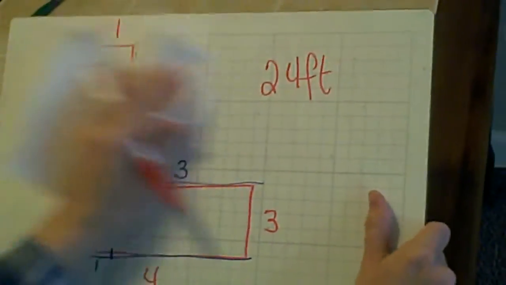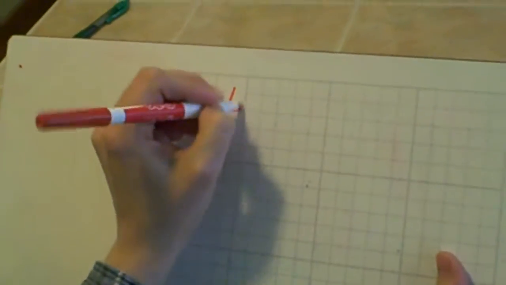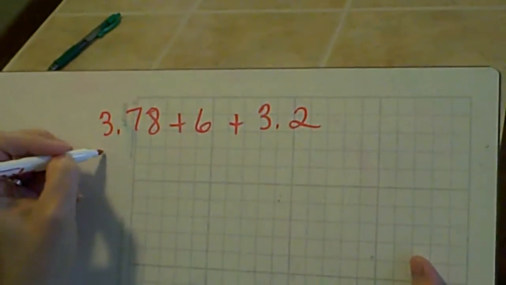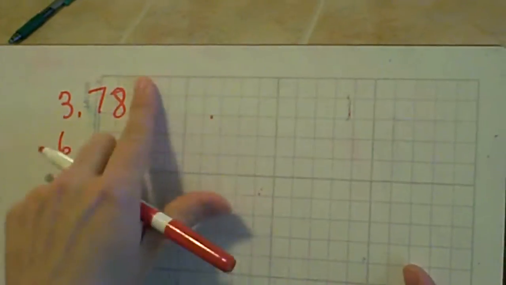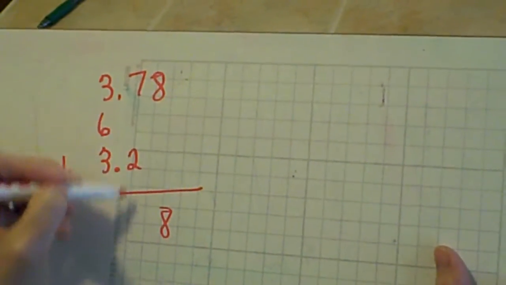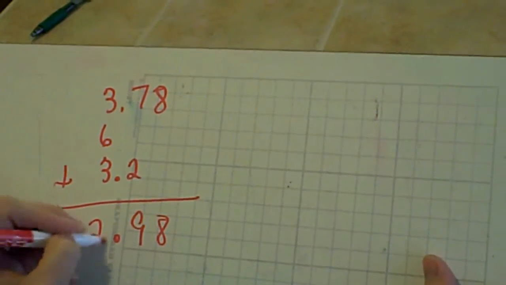Okay? All right, number 11. We have simplifying 3.78 plus 6 plus 3.2. Remember to line up your decimals. Whole number goes under the whole number column like that. And then 3.2. I'll erase all that. Adding those up, we just have 8 there, 9, and then 6, and 6 is 12. So 12.98. That's an easy one.